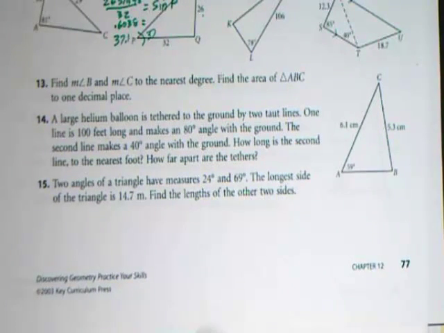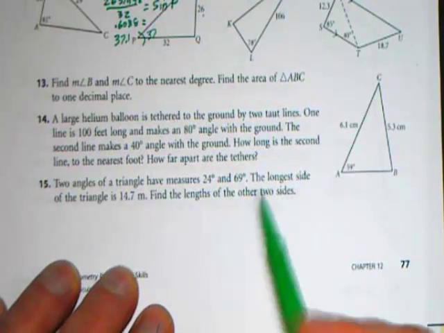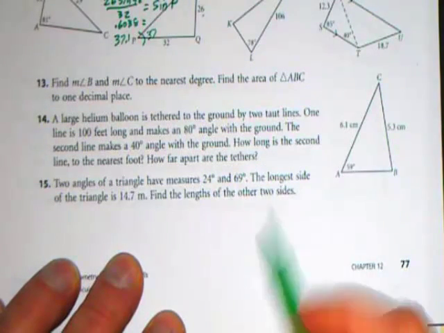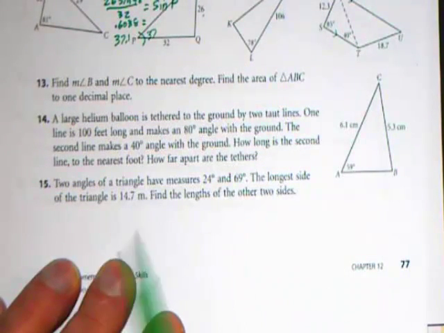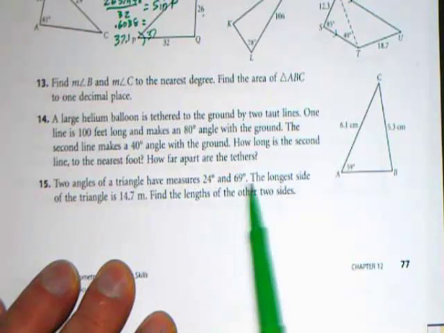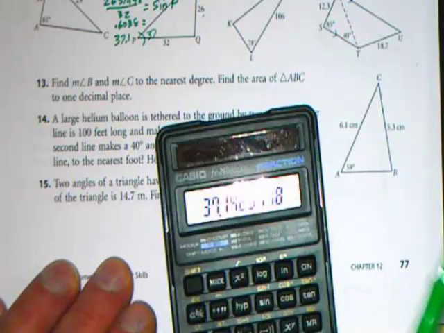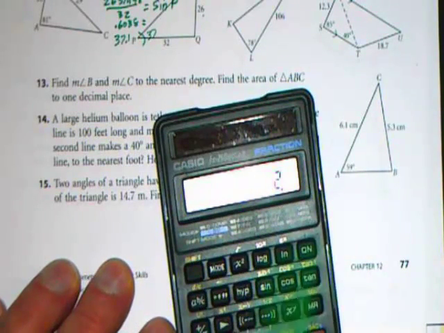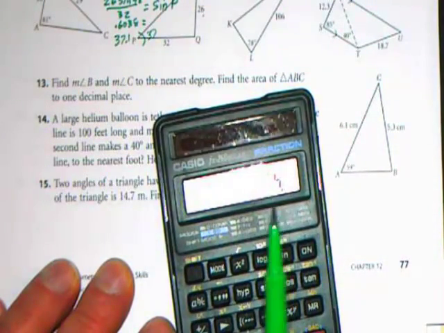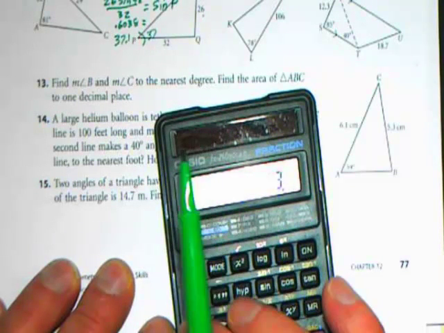Let's look at number 15. It says two angles of a triangle are 24 and 69. The longest side is 14.7. So when it says longest side, to be able to know where that longest side is, I have to really kind of think about what the other angle is. If I do 24 and 69, I get 93. Subtract that from 180.